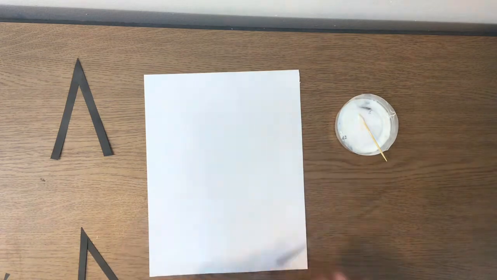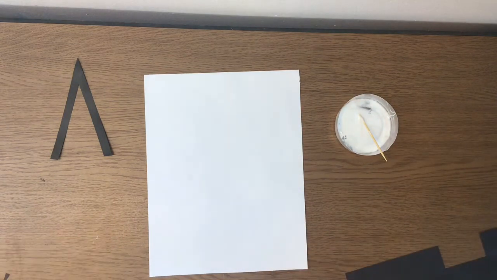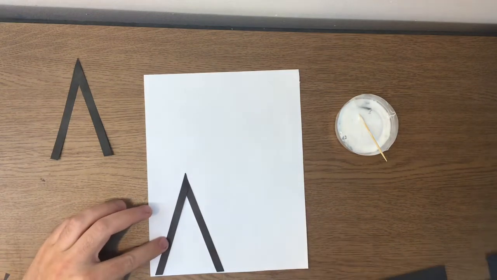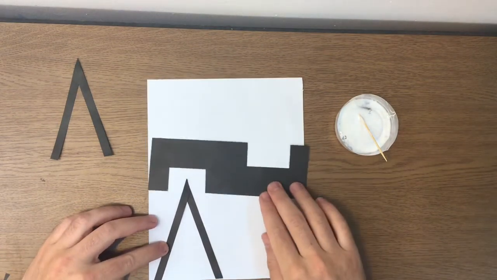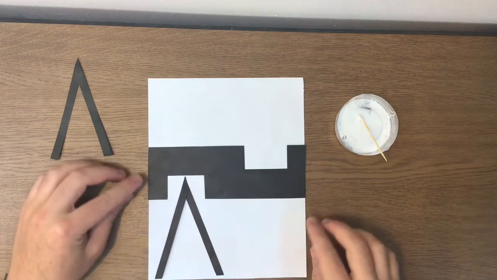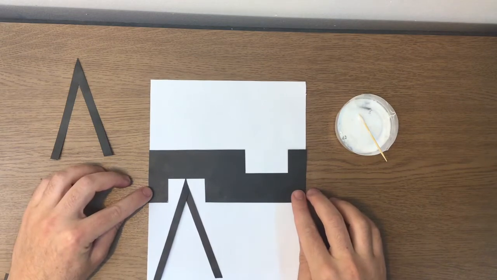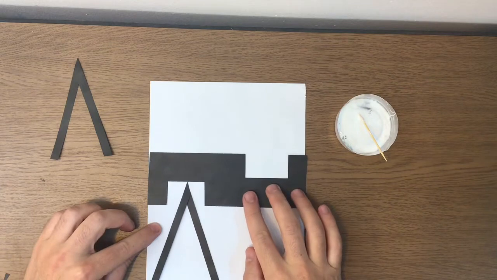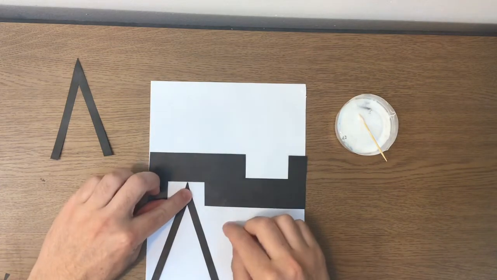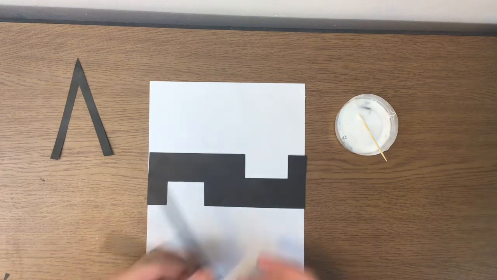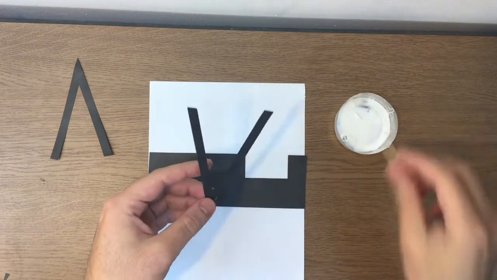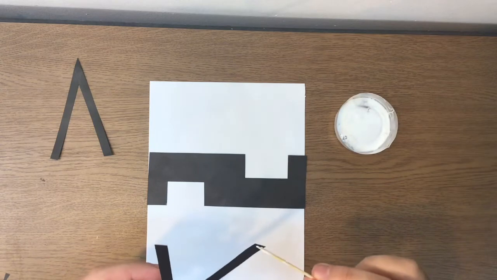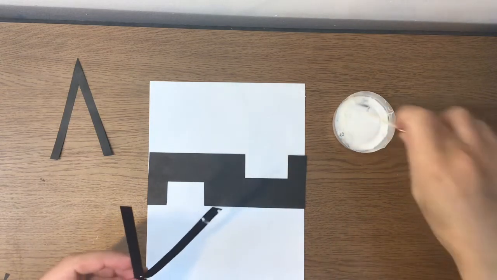So what I'm going to do now is I'm going to have this shape here, and I'm going to glue that somewhere around here. So we want to do something like this. Okay, so what I'm going to do is take this piece of paper and add a little bit of white glue around it, under it, I'm sorry.